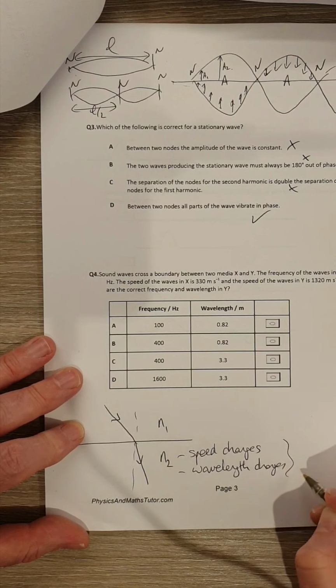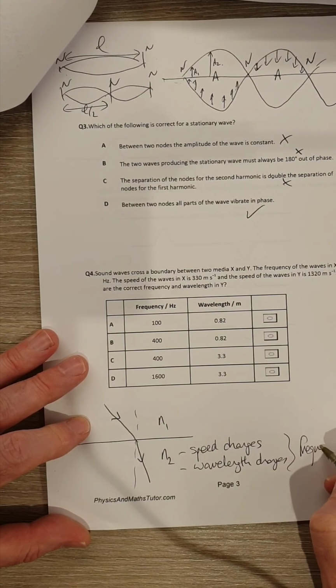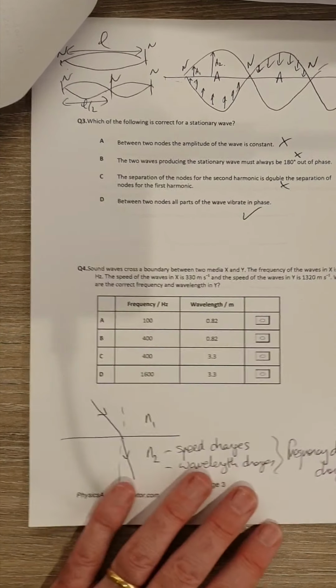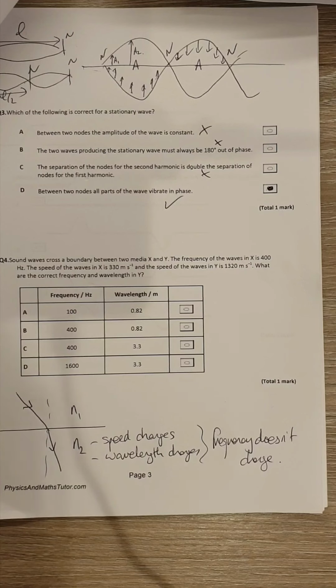But it's important to realize the frequency doesn't change. For the frequency to change, what we would be saying is that we've got more waves per second or less waves per second, simply by the fact that something is passing from one medium to another.